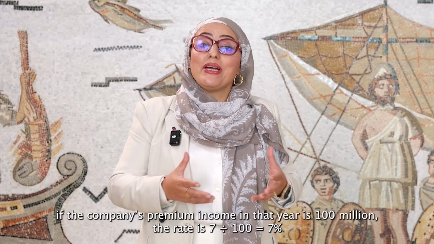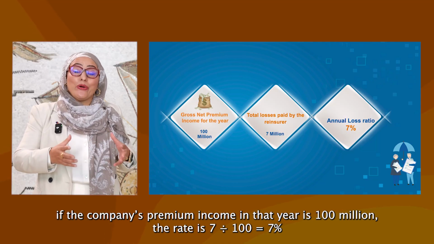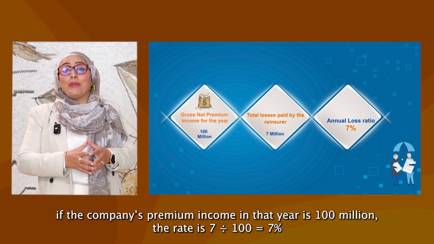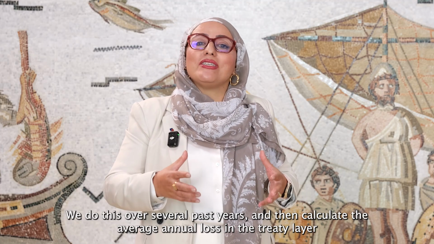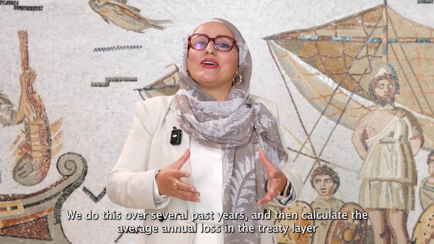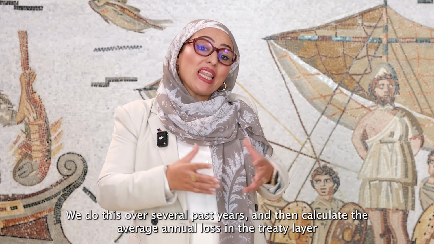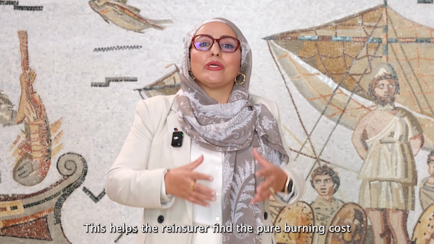Now, if the company's premium income in that year is 100 million, the rate is 7 divided by 100, which is 7%. We do this over several past years and then calculate the average annual loss in the treaty layer. This helps the reinsurer find the pure burning cost.